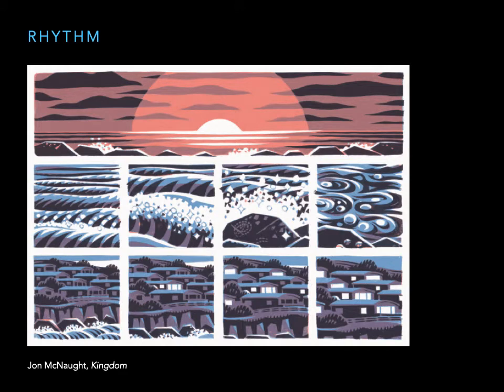We can absolutely do this with panel structure when we get to comics as well. So, very regular, consistent squares. How do the beats change within them? What's happening within them? This is a relatively regular pattern, though. And when we move into comics, you can have all kinds of changes in those panel structures to create different rhythms.